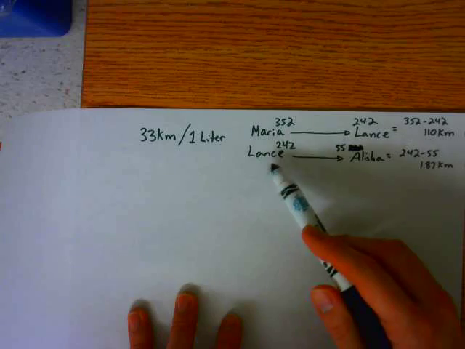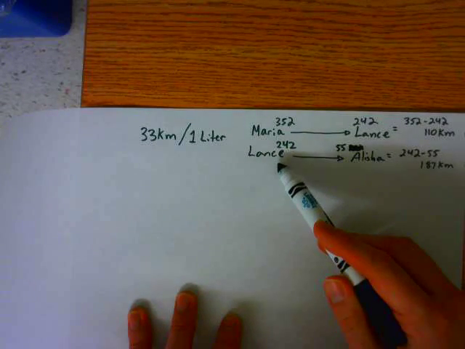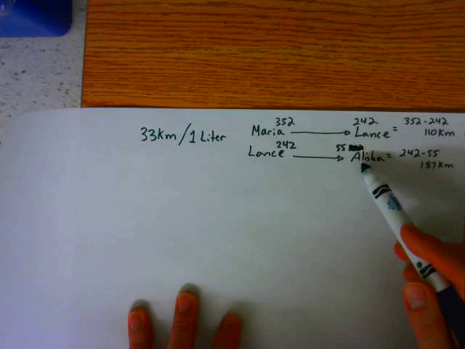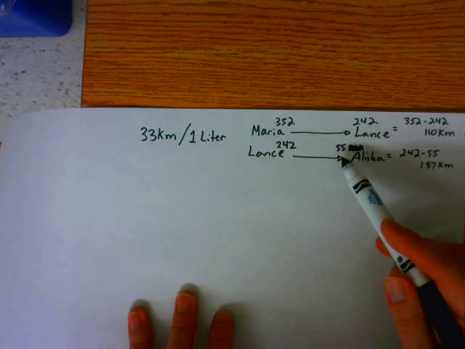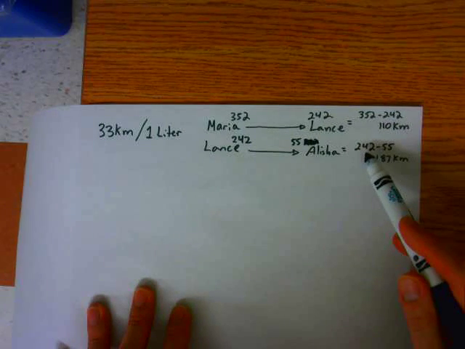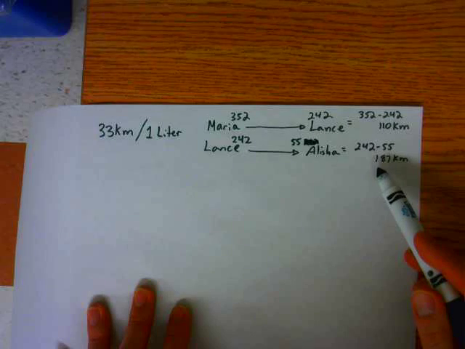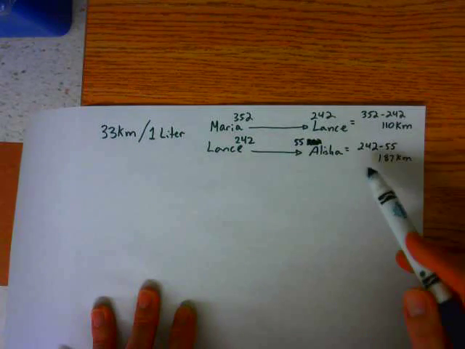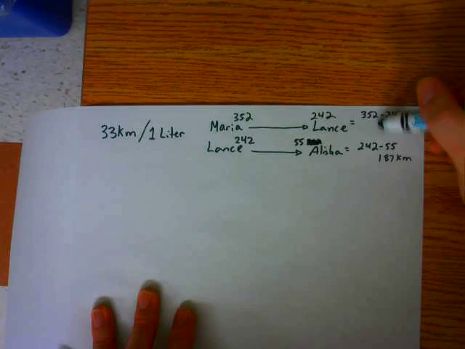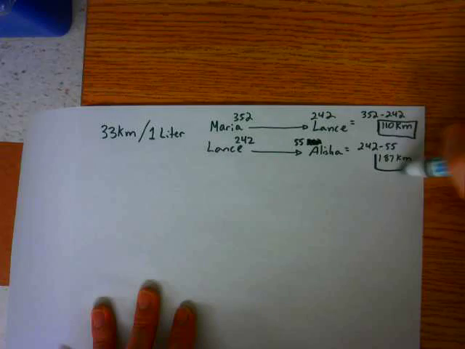We also know when she got back on the highway at sign 242 at Lance's house, she drove to Alicia's house, and the signs had shrunk to 55 kilometers. So that means we should subtract those two numbers, 242 minus 55, and she traveled 187 kilometers from Lance's house to Alicia's house. Those are going to be important later, so I'm just going to put a box around those right now. And that helps us figure out how much the distance was.